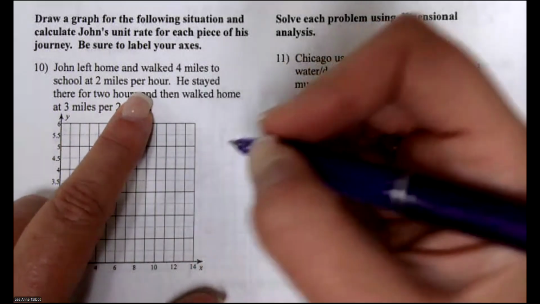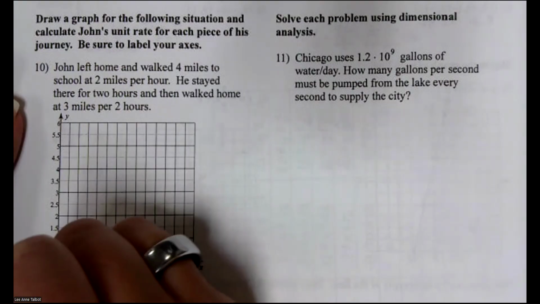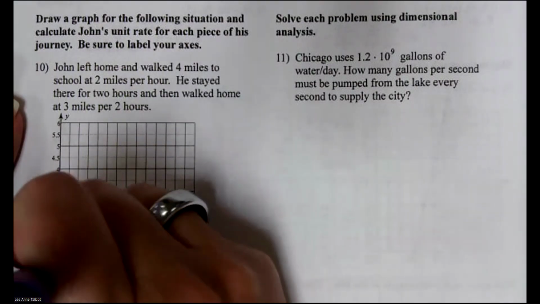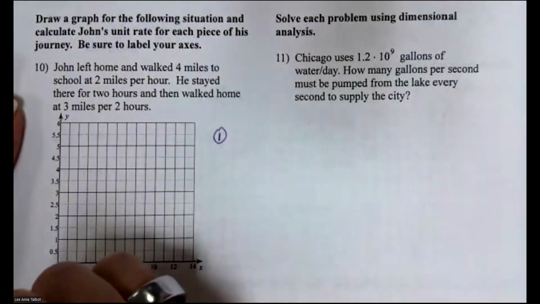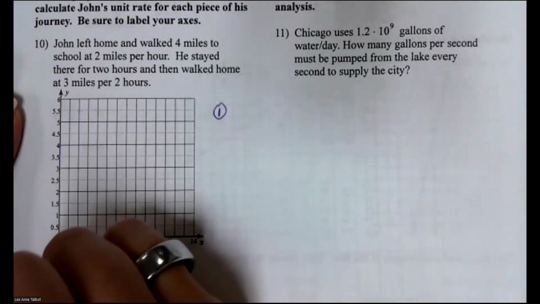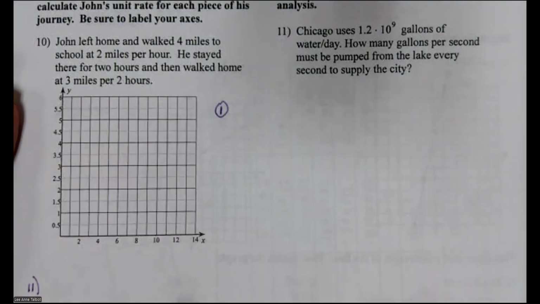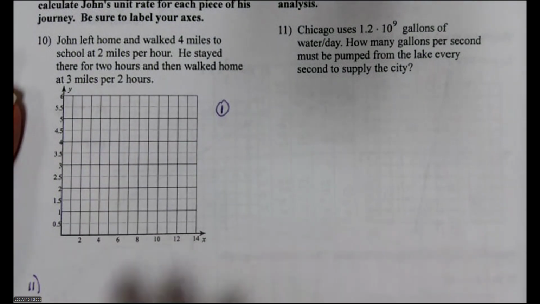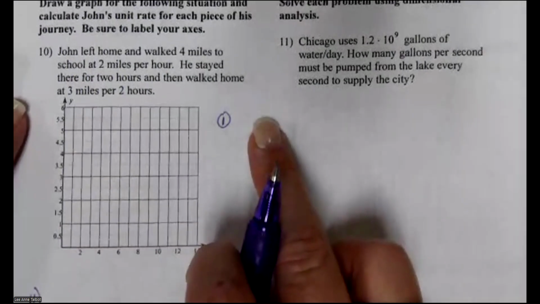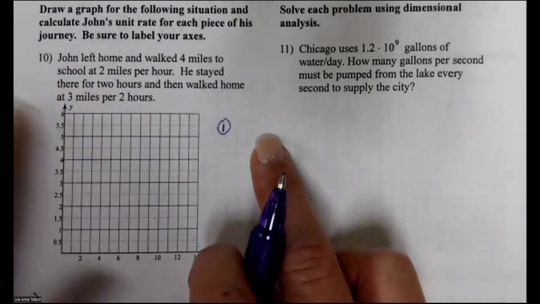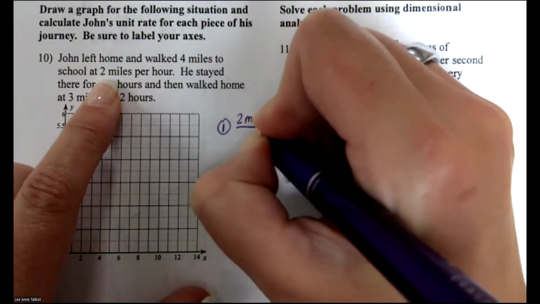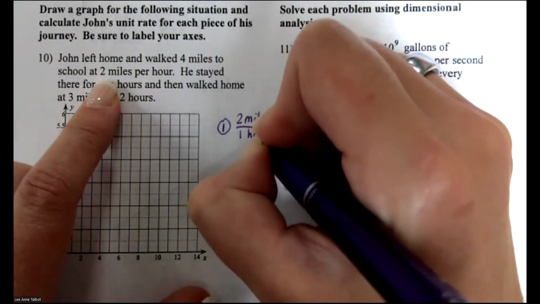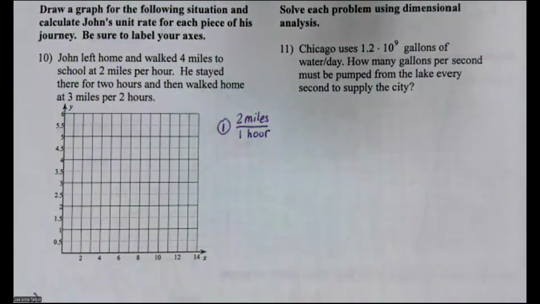Okay, so you know what I'm gonna do? This is gonna seem strange. I'm gonna put this over here, and then I'm gonna do the work for number 11 down here, because dimensional analysis, you kind of need to go horizontally. So I'm gonna put the first piece here is 2 miles per 1 hour.